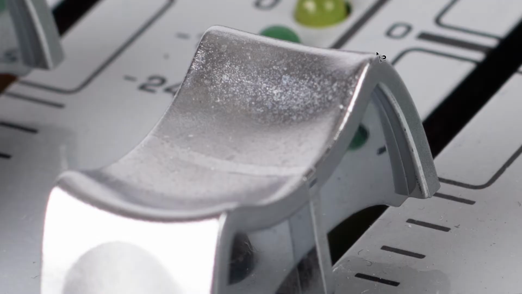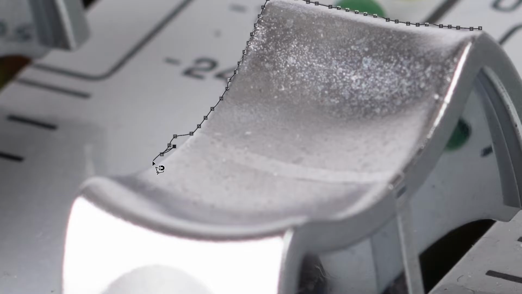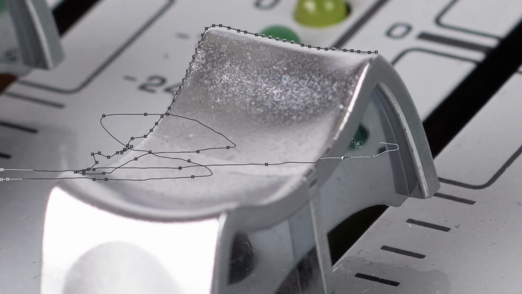B tier. Magnetic lasso. Snap points by hovering along the edge. You can also click to manually add points. Missed a spot? Too bad, gotta start over. Mouse moved too far off? Oops, back to the start. Got bored and tired?